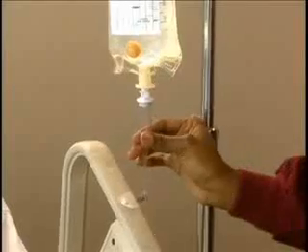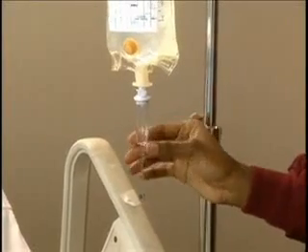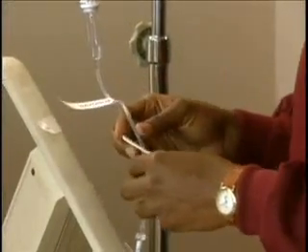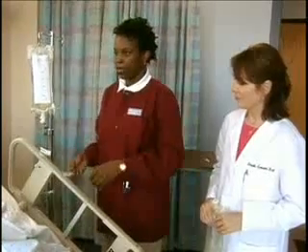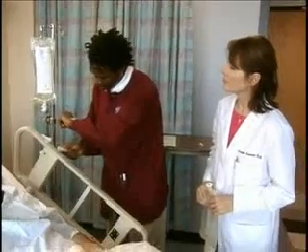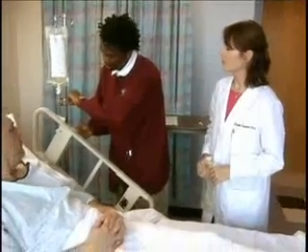Oh, the drip chamber isn't half full. Just squeeze until it's half filled, Tamika. Okay. There you go. All right. Now I unclamp and adjust the infusion rate as ordered, which is 14 drops per minute or 80 cc's per hour.